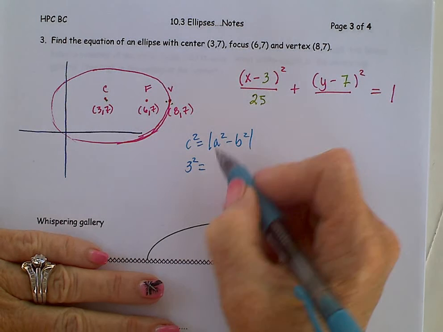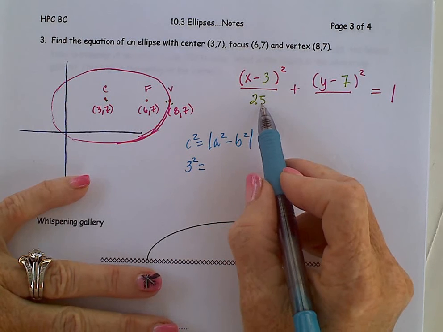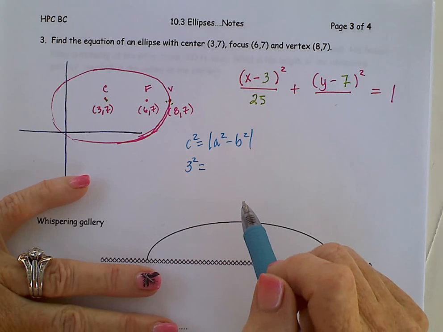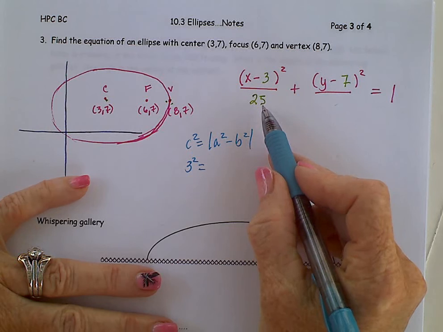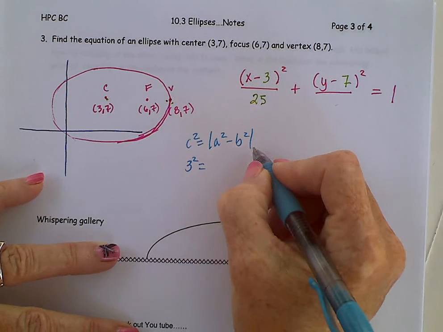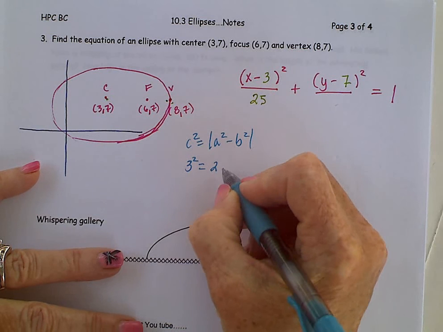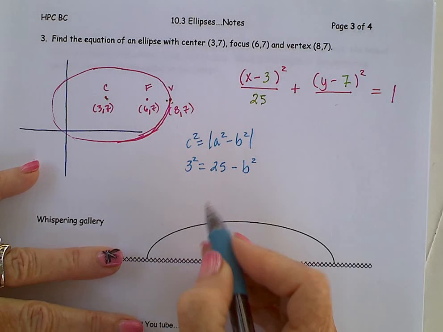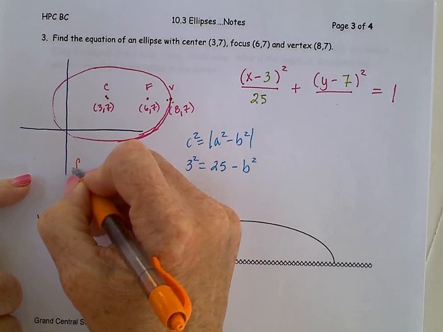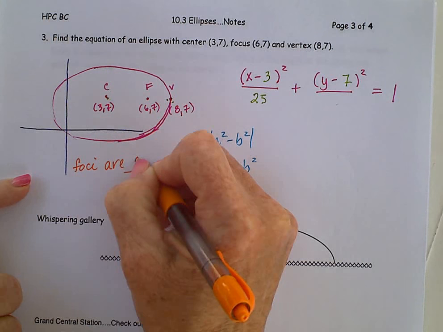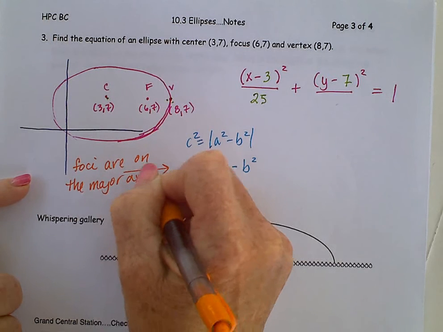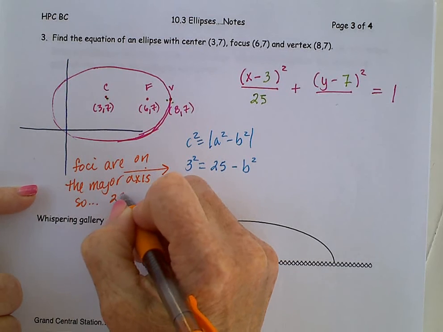All right, now, is this 25 going to be bigger or smaller than this b squared that we're looking for over here? 25 has to be bigger because the foci are along the major axis. So I can use that idea and take out these absolute values, because we know that that 25 has to be bigger. The foci are on the major axis. So 25 is greater than b squared.